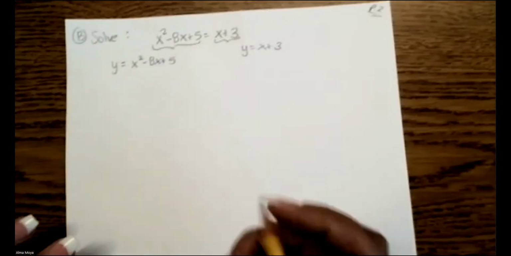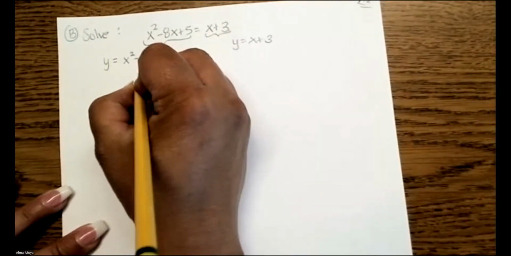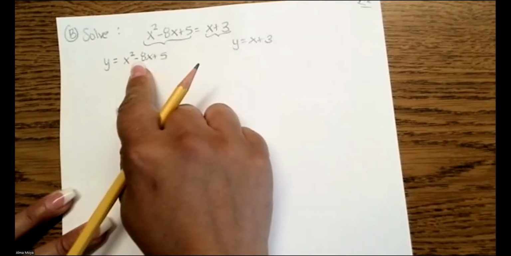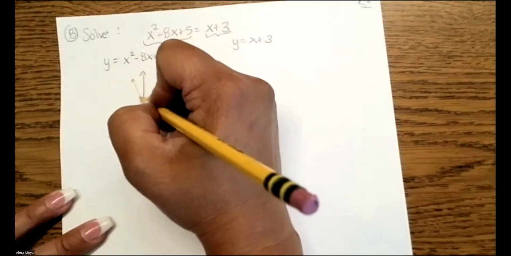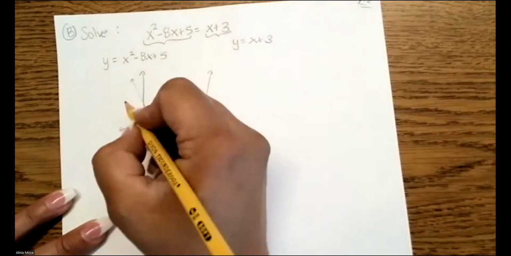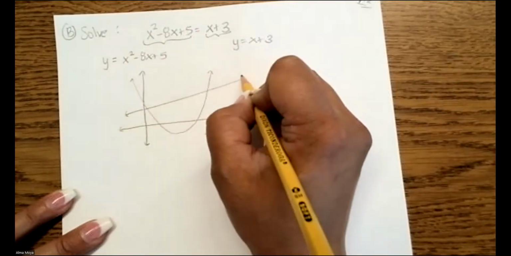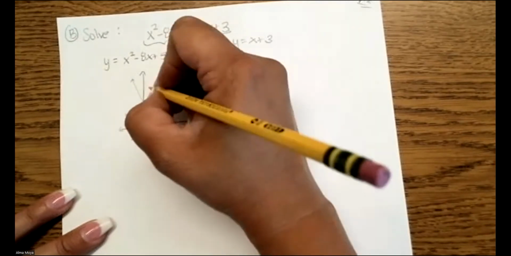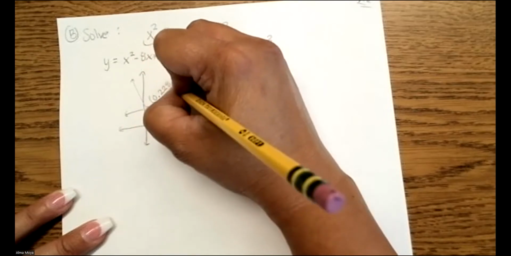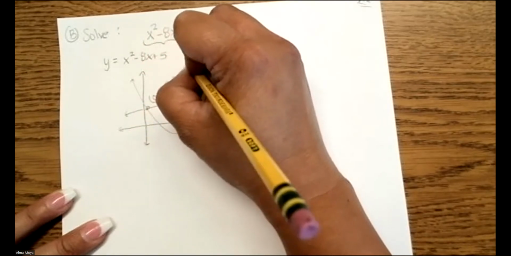I'm going to sketch what I got. This one right here was the parabola that looked like this, and then this was the linear. The first point where it intersected was at 0.228, 3.228.